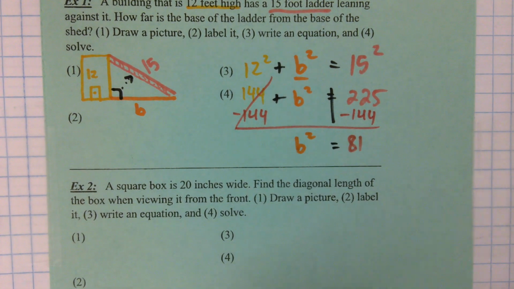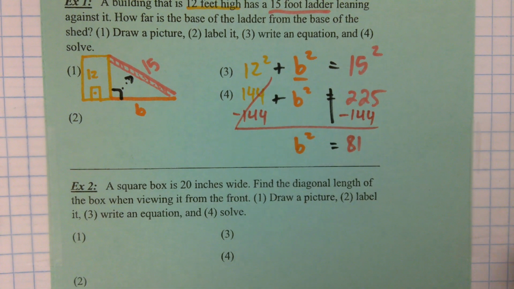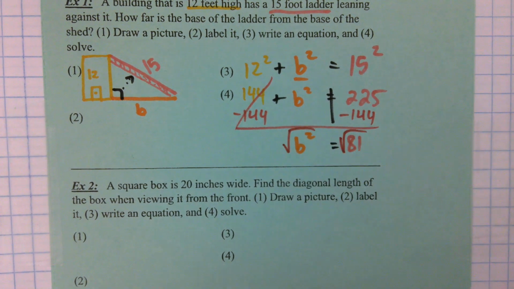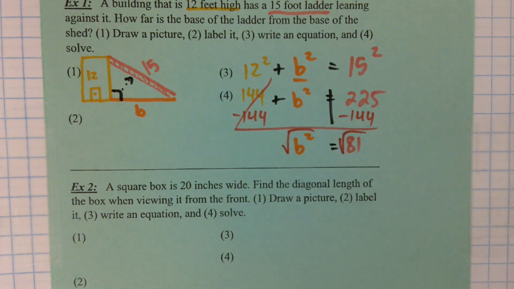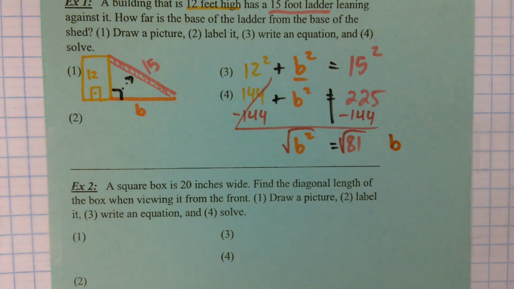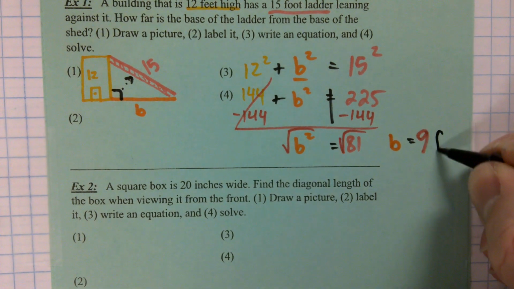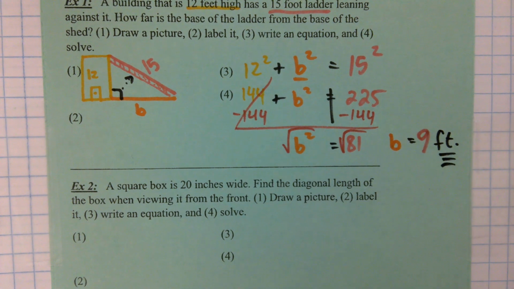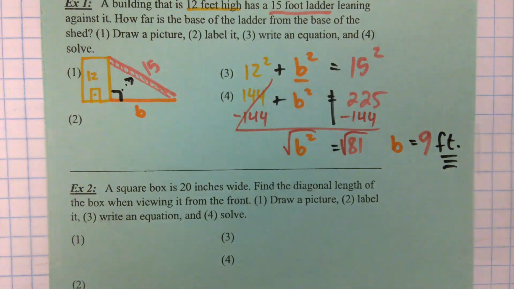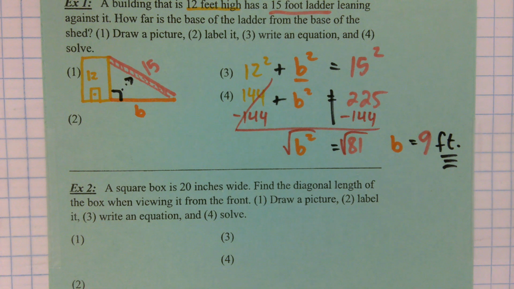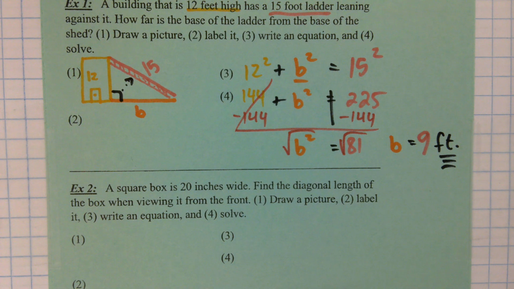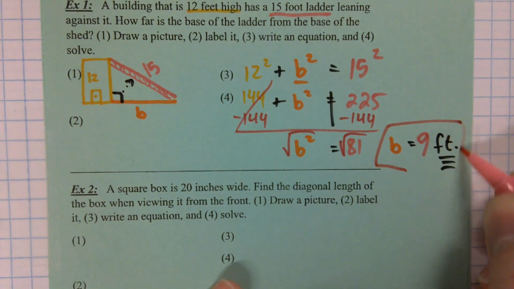81. How can I get b all by itself now? Taking the square root. I'm going to take the square root of the left, the square root of the right. And I'm left with b equals what? 9. There you go. I appreciate you saying that. 9 feet. Anytime, no matter what unit we're in, if we're doing word problems, we have to have units on our answer. B is equal to 9 feet.